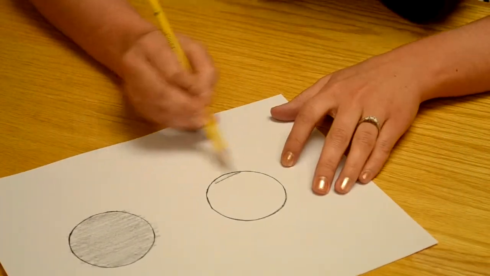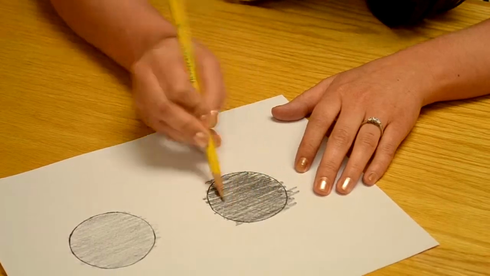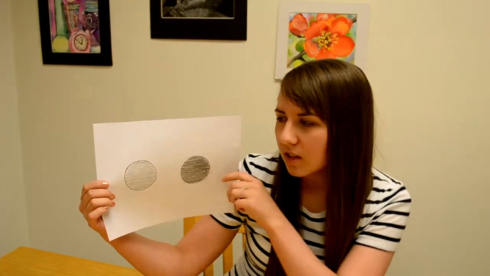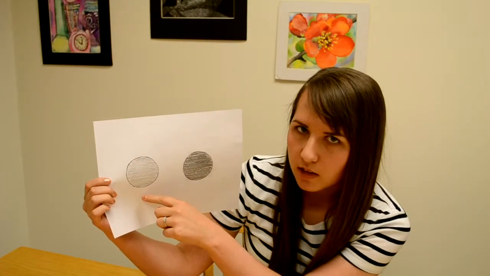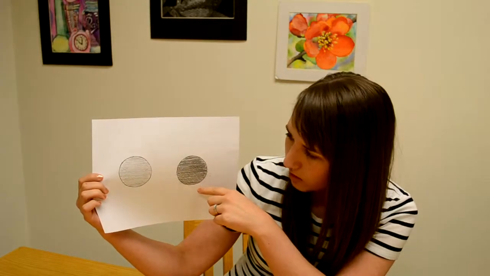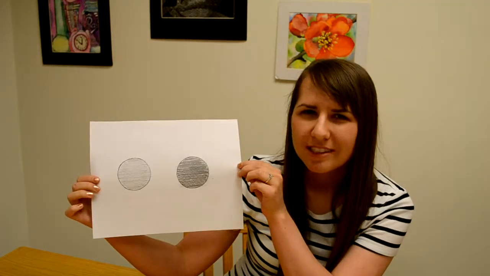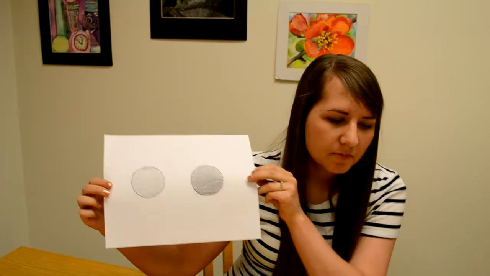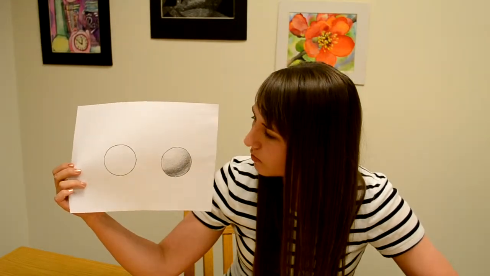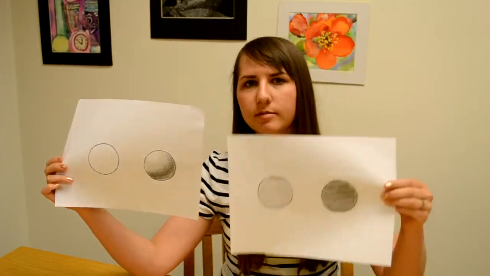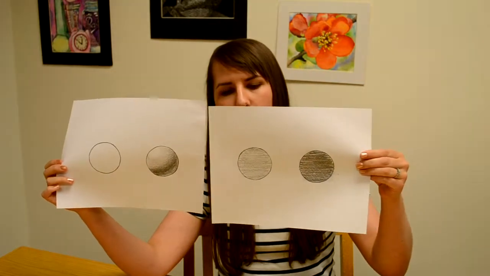Or like this. You can say that this circle is shaded lightly and this one is shaded dark. But does that make them look 3-dimensional? Take another look at this circle. What's the difference between all of these?